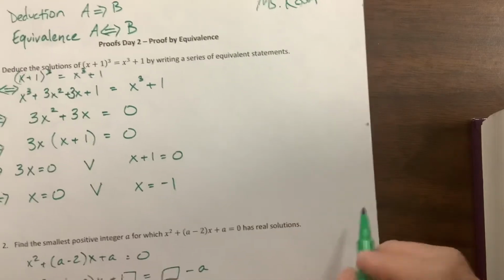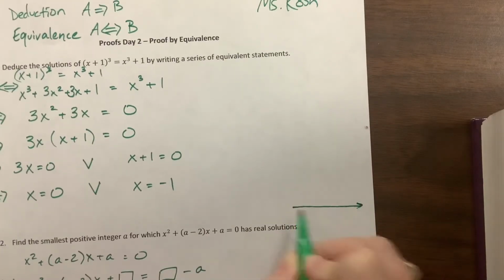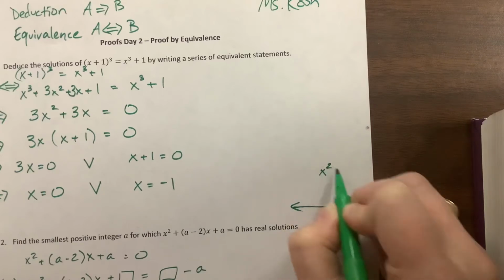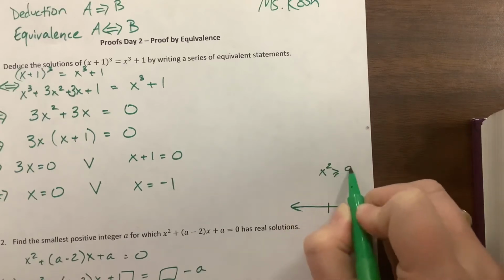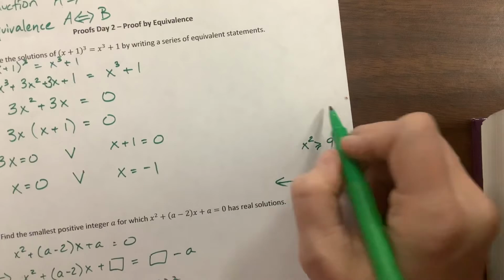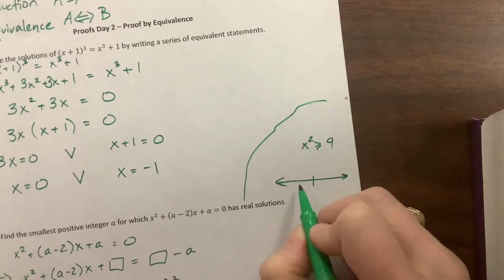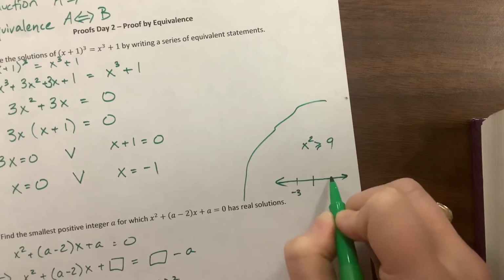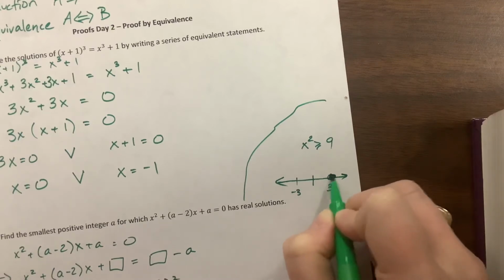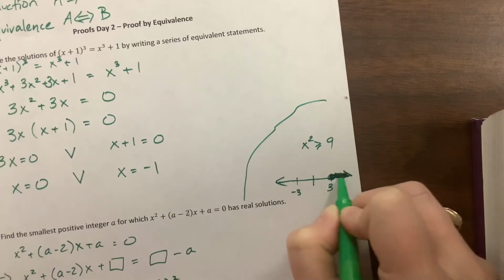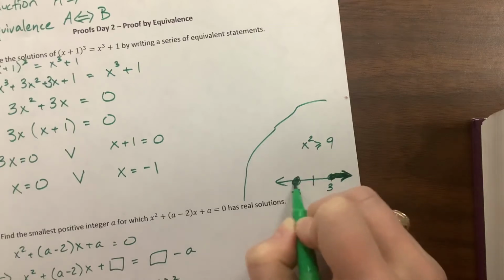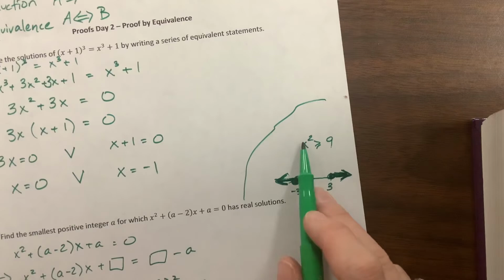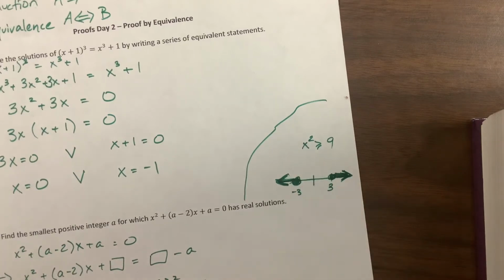If I'm on a number line and I wanted to say x squared is greater than or equal to 9, then what I know is that if I plug in things bigger than positive 3 or smaller or equal to negative 3, now let's say negative 4, negative 4 squared becomes 16, and that makes a true statement.